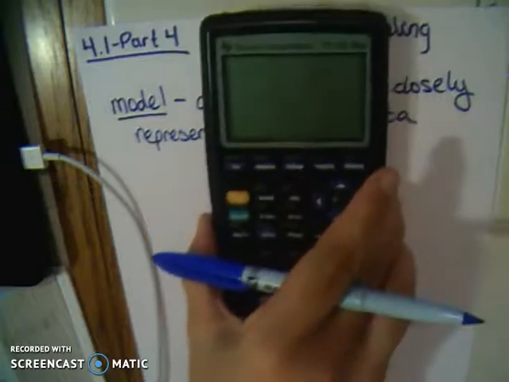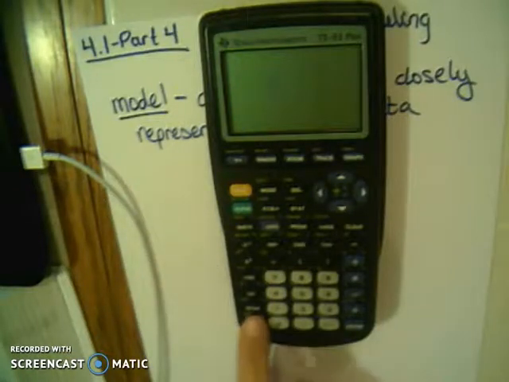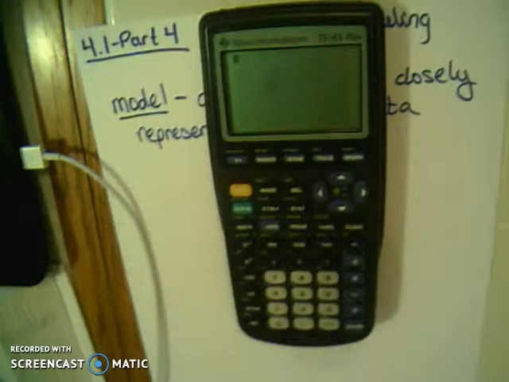So the very first thing I need you to do, in order to compare the models and decide which one is the best, we need to have our diagnostics turned on the calculator. And the way that we do that, and I have an old calculator, if you've got a newer calculator, it's going to be completely different. It's actually a little bit easier.